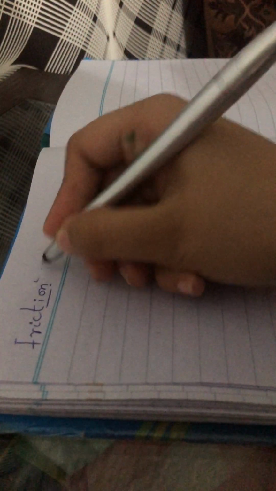So our topic is friction. As before, we discussed the four cases of the elastic collision. After that, we have the topic of friction. Now, what is friction? For example, if we take an example of Newton's law.